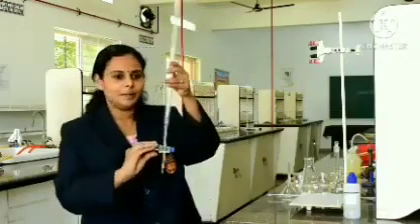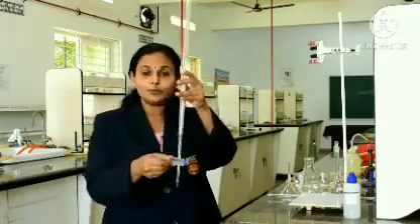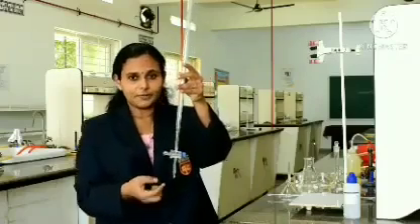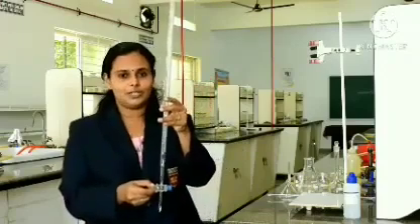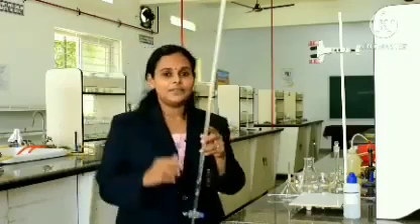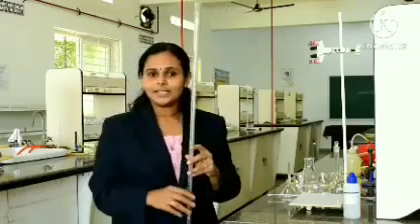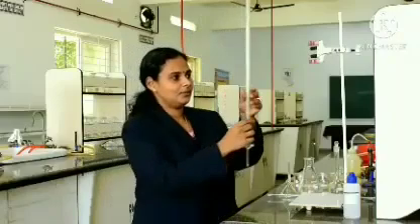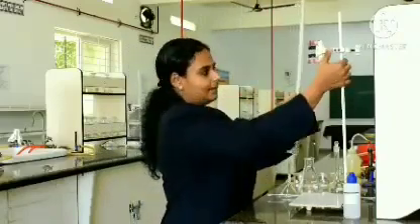The purpose of this particular apparatus is that you can control the flow and make a single drop, that is, you can take the solution drop-wise. Generally, when you conduct this experiment with acid and base, acid is taken in the burette. This is the burette, and it is generally mounted on a burette stand.